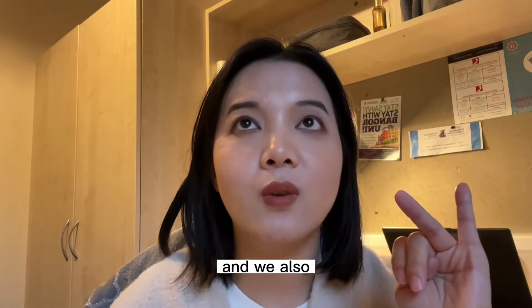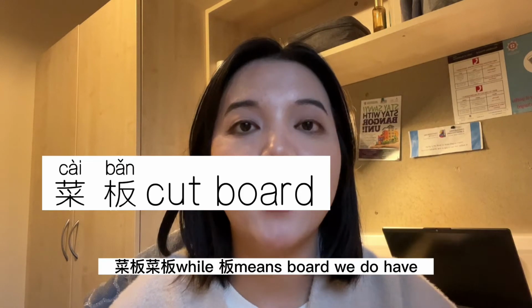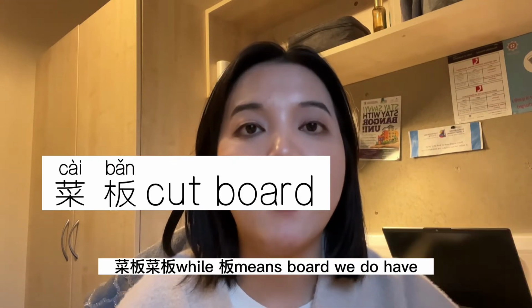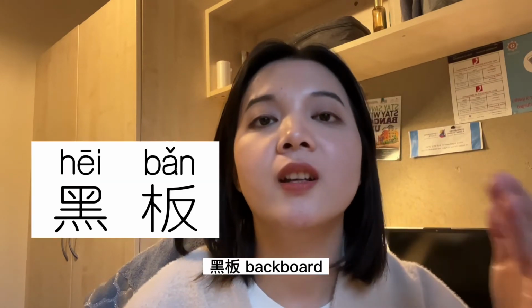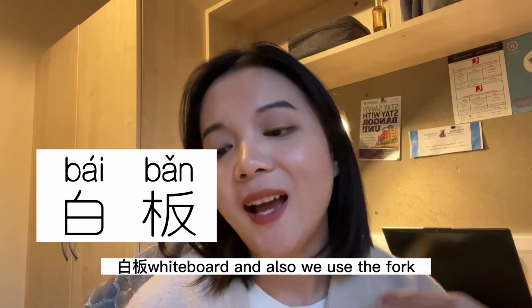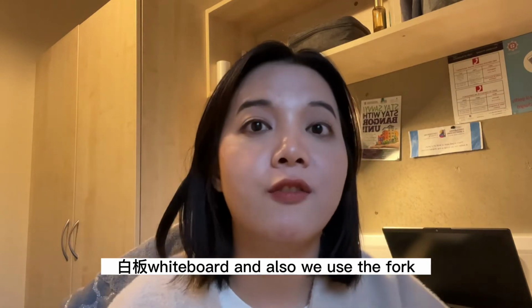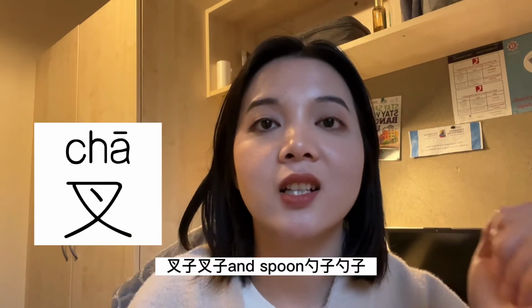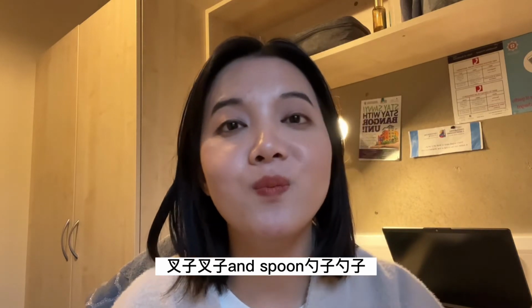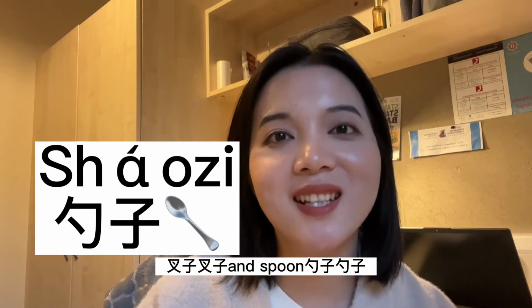And we also have the cutting board, 菜板. While 板 means board, we do have 黑板, blackboard, 白板, whiteboard. And also we use the fork, 叉子, and spoon, 勺子.